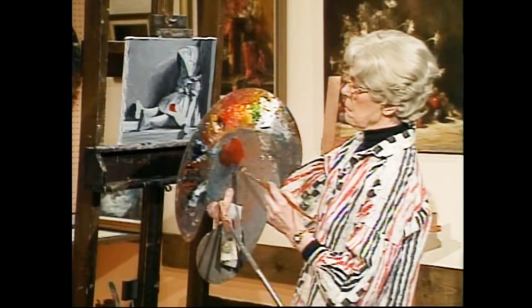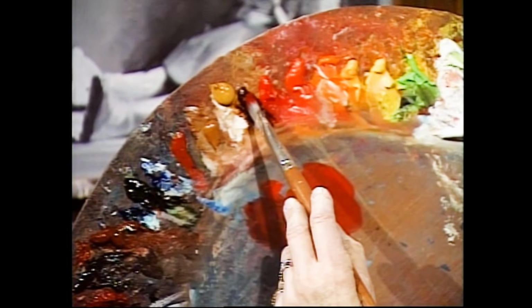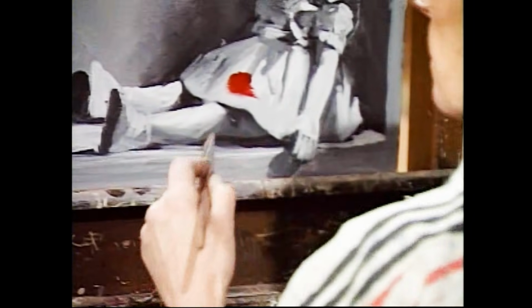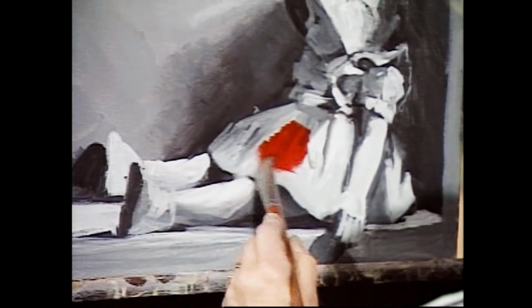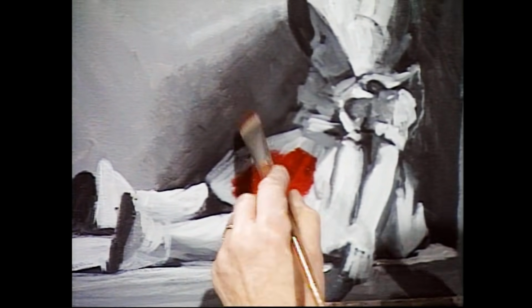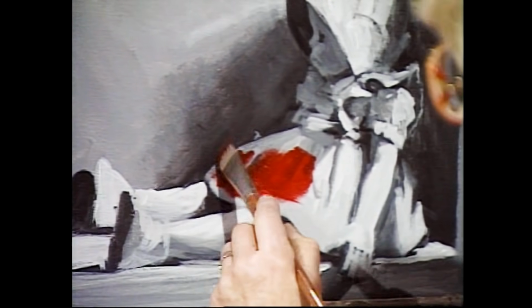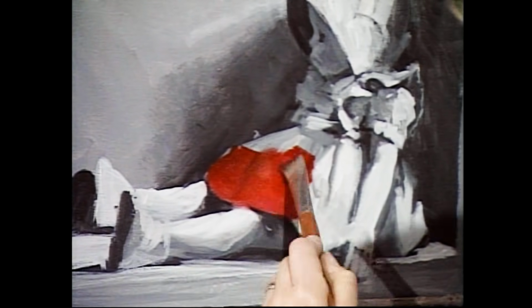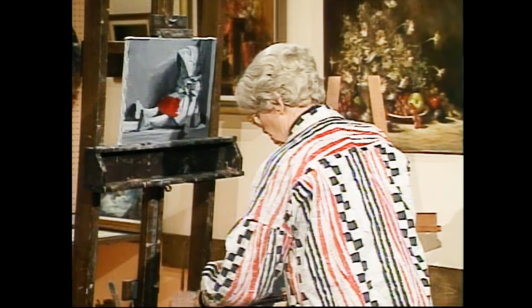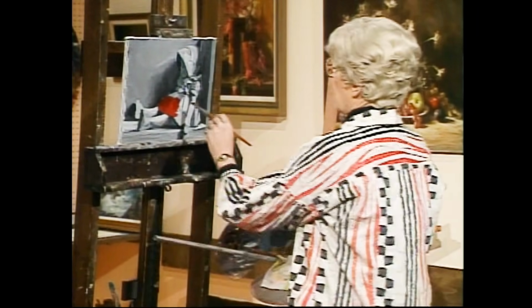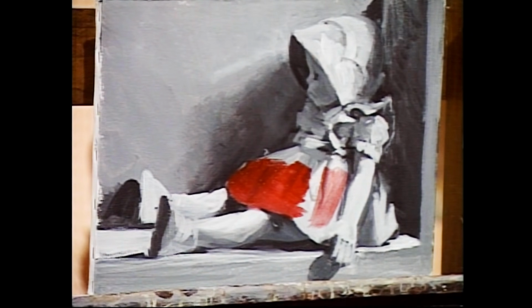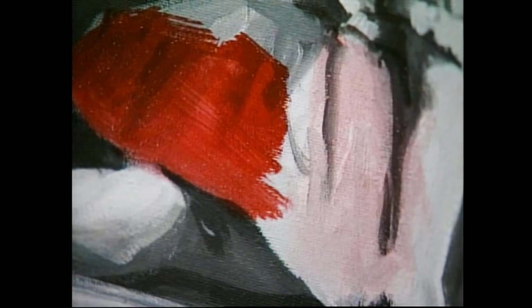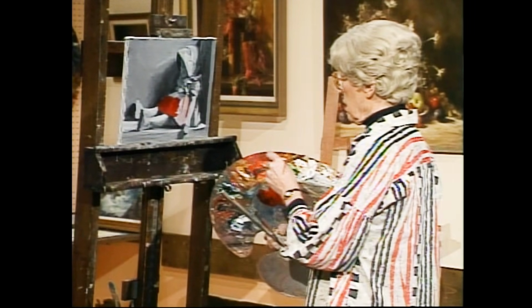How did I mix it? Windsor red and alizarin crimson. I've mixed the paint with a little painting medium. Not a lot. I'll show you what happens if you use too much. See, it's weak. See how weak that is? Because a lot of people think that a glaze is thinned down paint. It is thinned, but it's not watery.